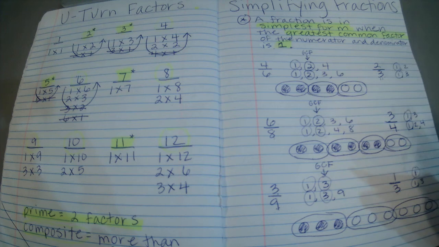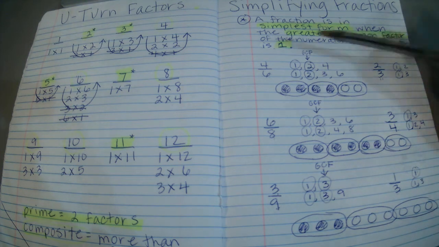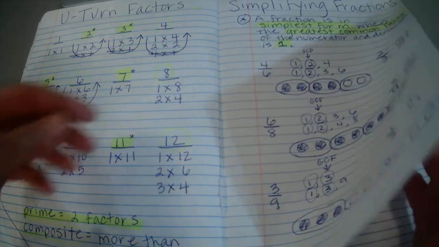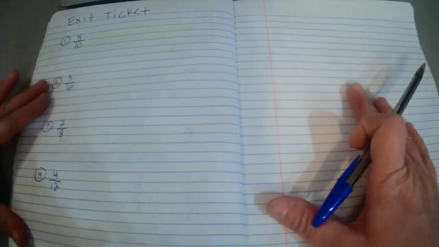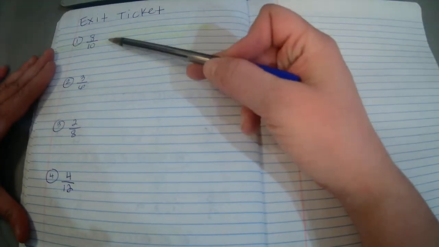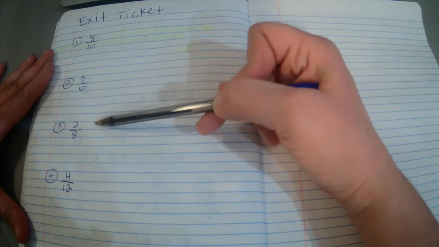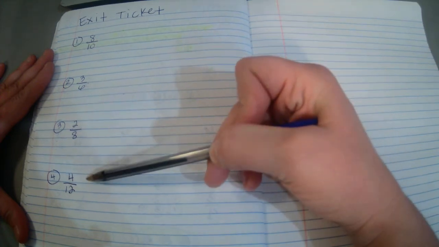Now that we've gone through these examples and proven how we can simplify a fraction or put that fraction into simplest form, I'm going to ask that you go ahead and use your counters to practice finding the simplest form of 8/10, 3/6, 2/8, and 4/12.